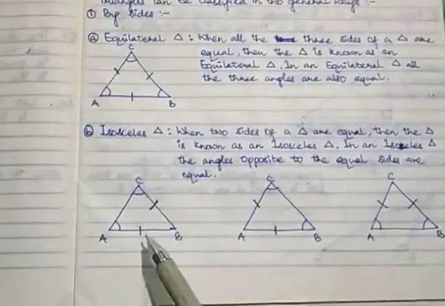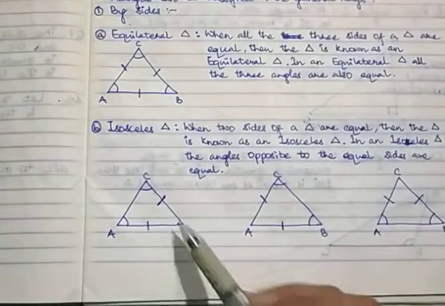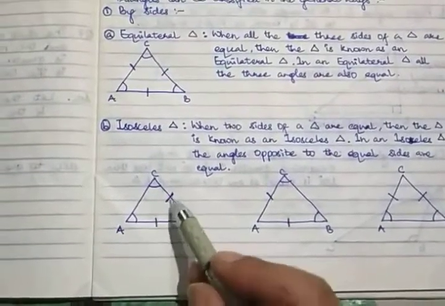Similarly, for the isosceles triangle, I have drawn a triangle ABC and I have marked AB and CB.